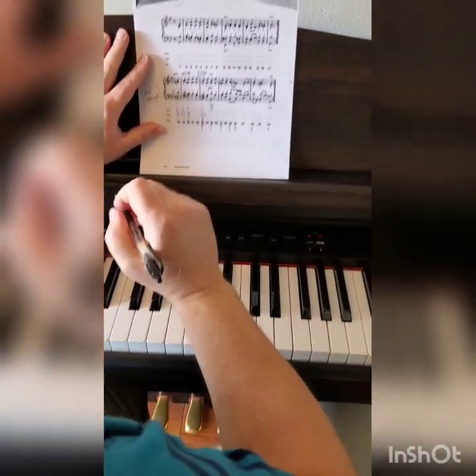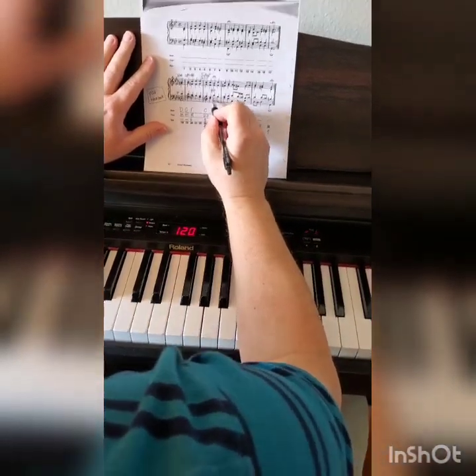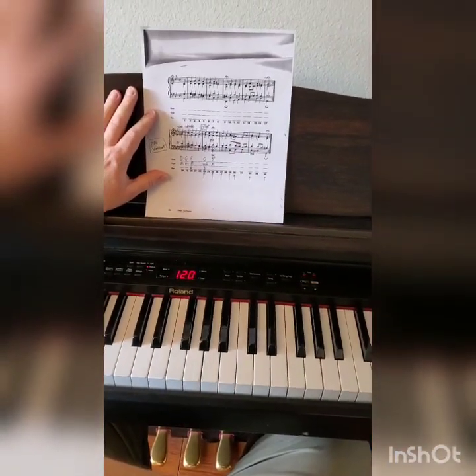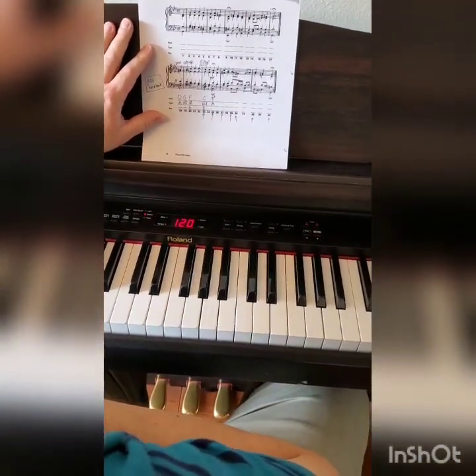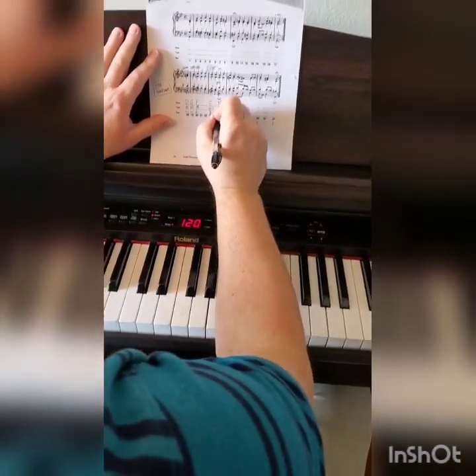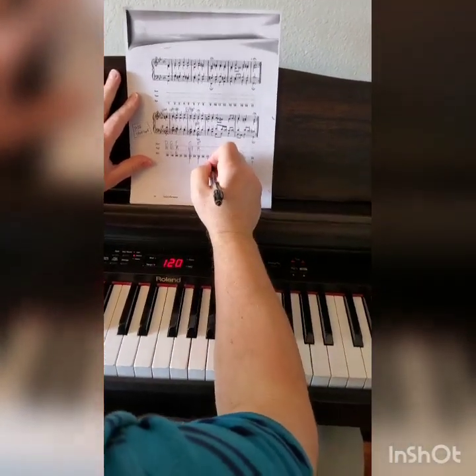The quality, that's a major triad. And notice the B flat is the bass, so you know it's in root position. You don't have to put any inversion symbol, or you could just draw a line that says there's no symbol there. All right, number 27.